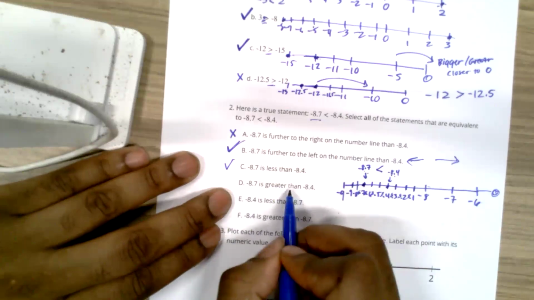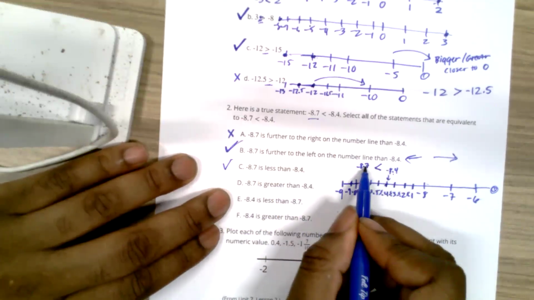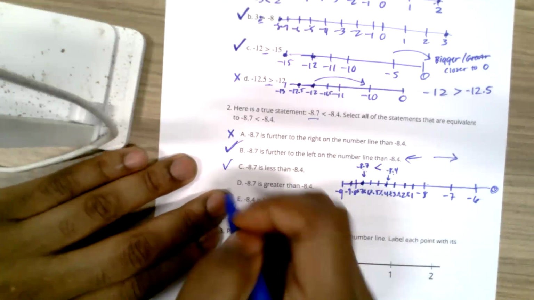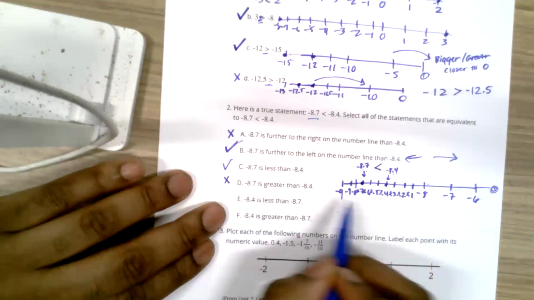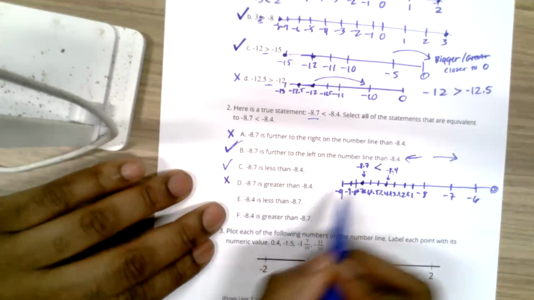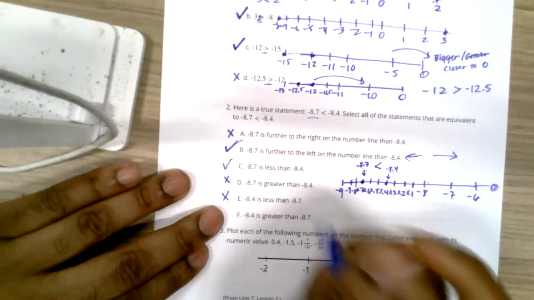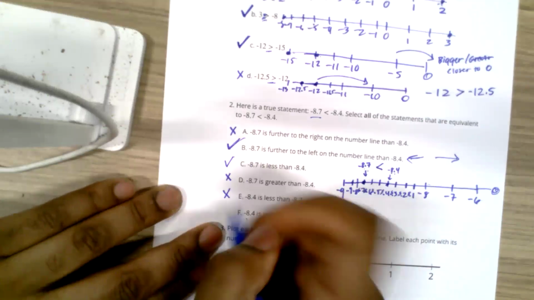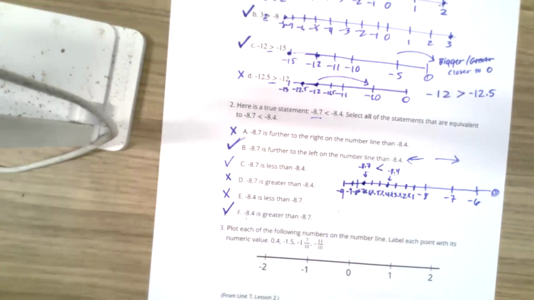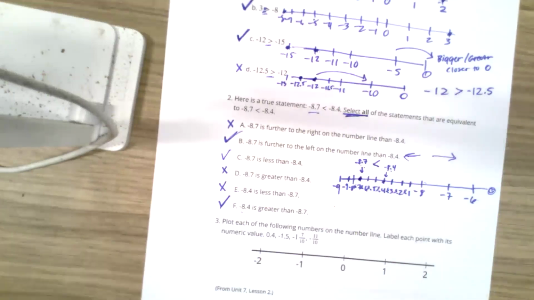Negative 8.7 is greater than negative 8.4? Negative 8.4 is not greater, it is less than, so that is incorrect. Negative 8.4 is greater than negative 8.7. Yes, that is correct. Do you see how the visual representation helps? And I know that I need to answer more because it says select all.